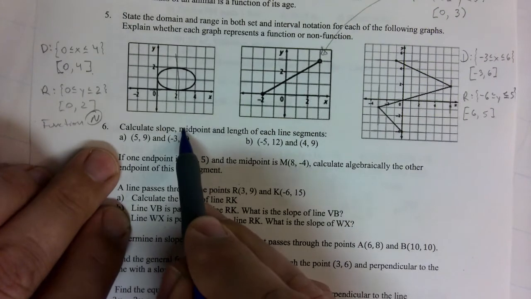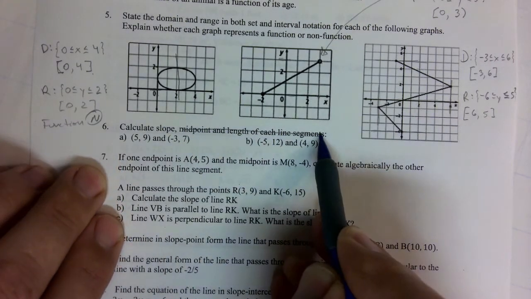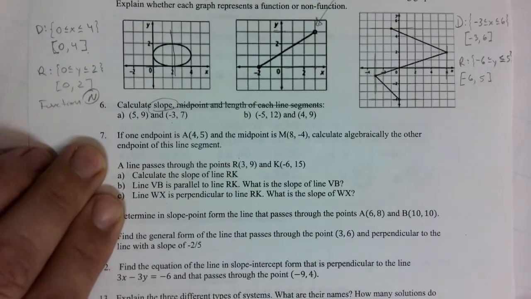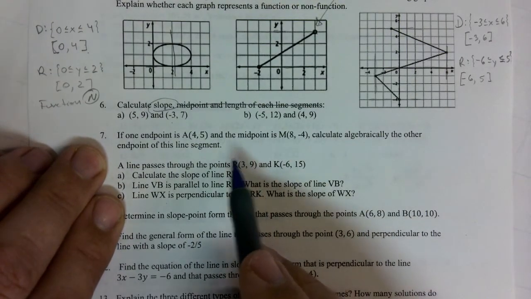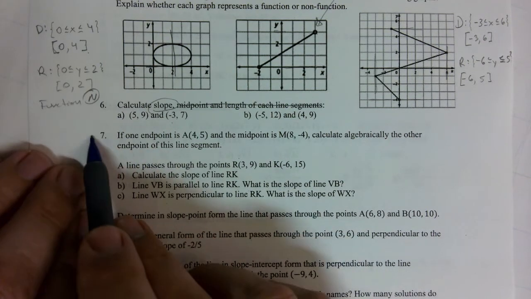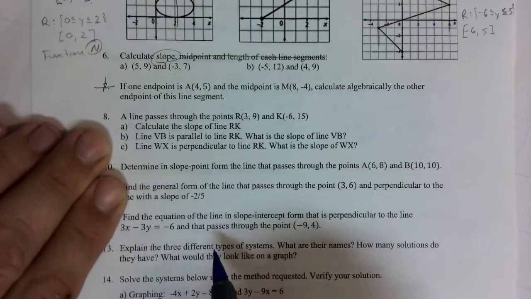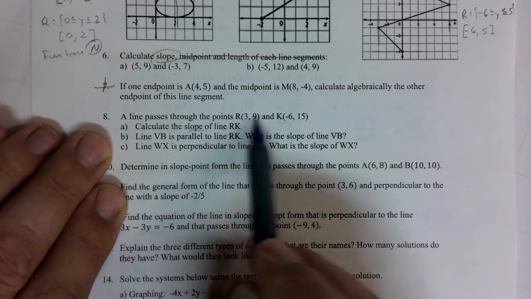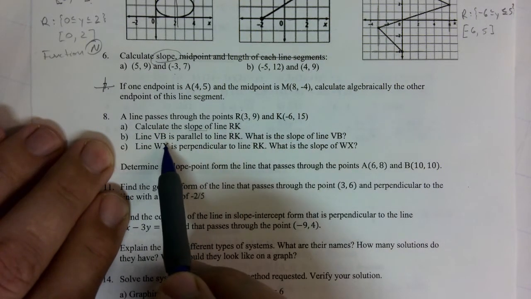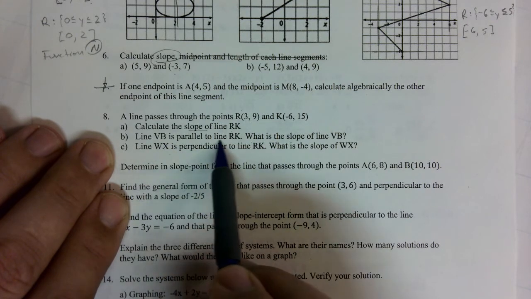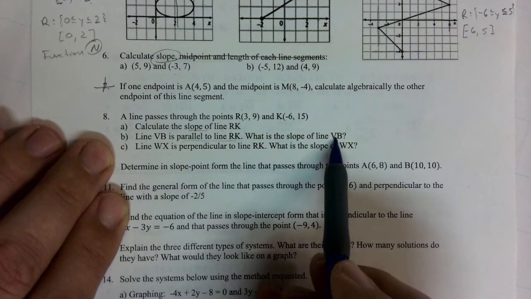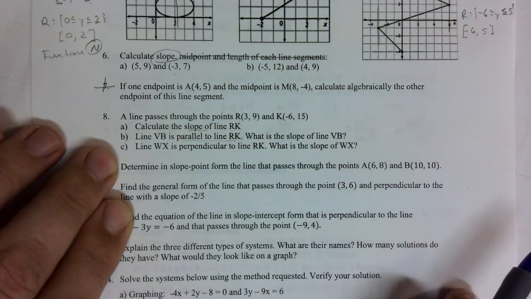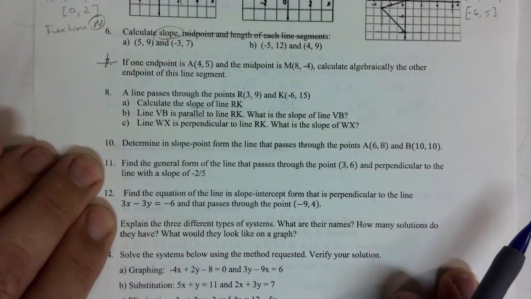Don't worry about calculating the midpoint, right? You just calculate the slope here. Make sure you practice that. It's the sign that is going to be crucial. Don't worry about 7. And then here again, calculate the slope, right, of 2 points, very important. And then if lines are parallel, what's the slope of the other line, and so forth. Make sure you practice that.